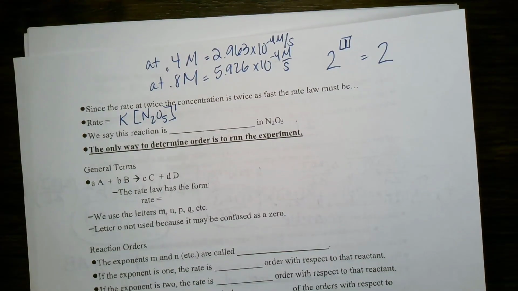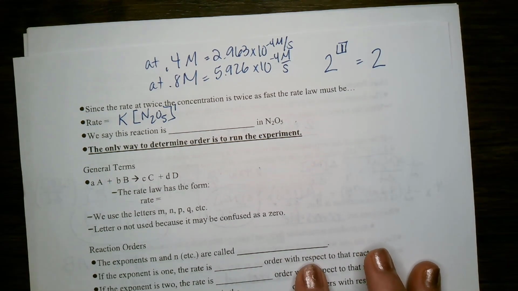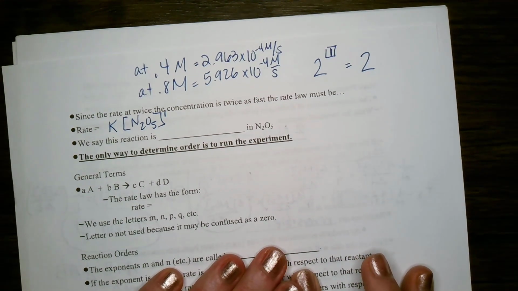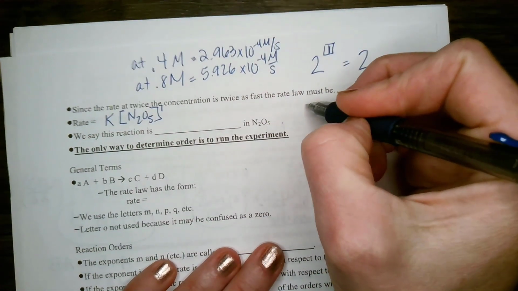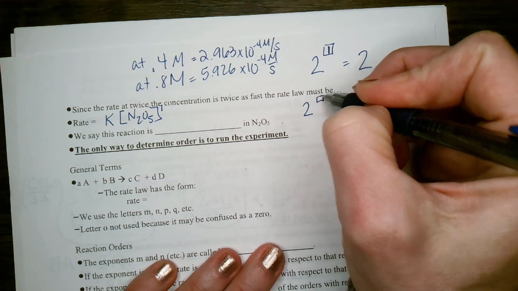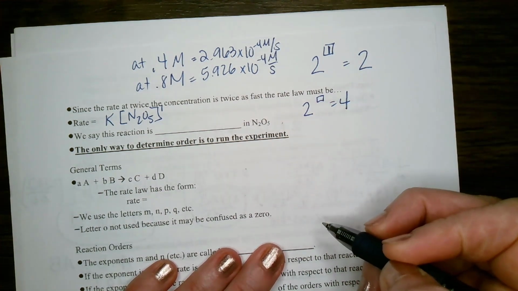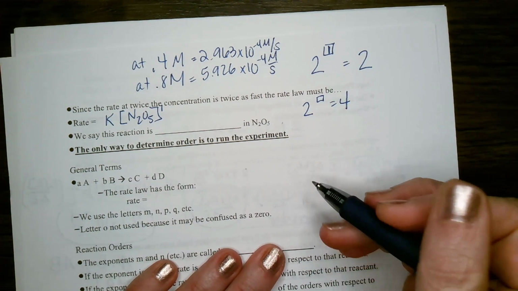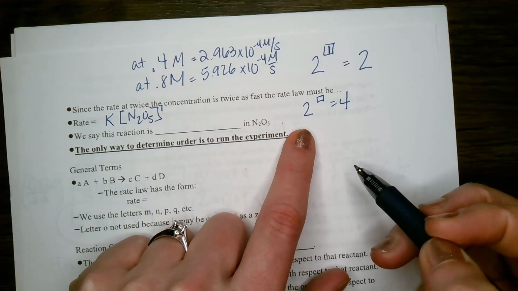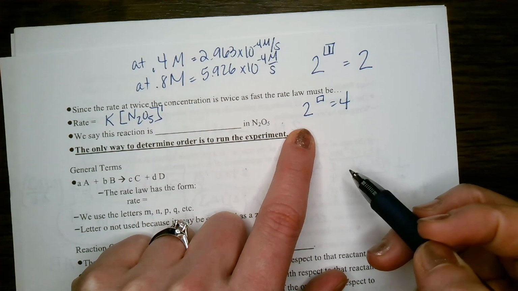On a side note, the other reactions that we would study, we would study zero order, first order, or second order. Suppose we doubled the concentration and the rate quadrupled. What order with respect to the reactant would this be?